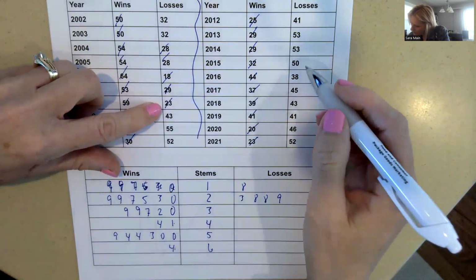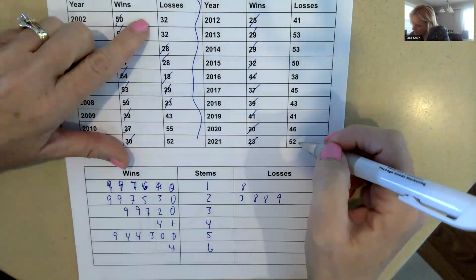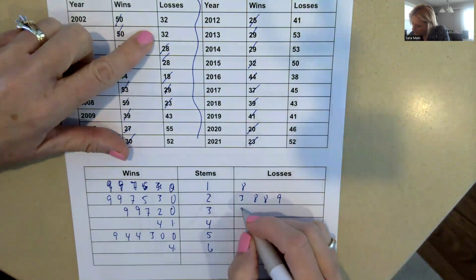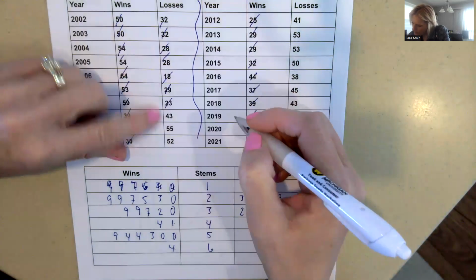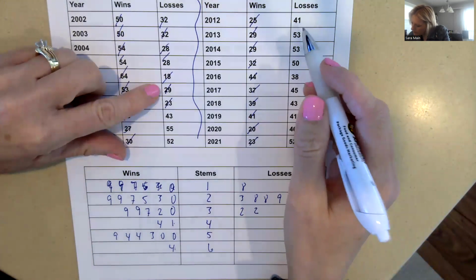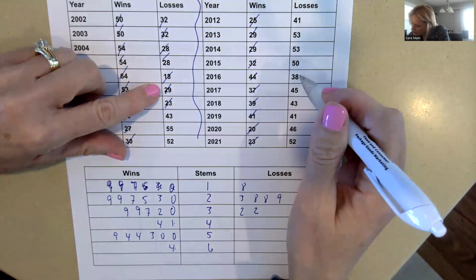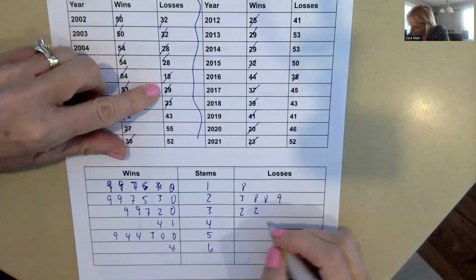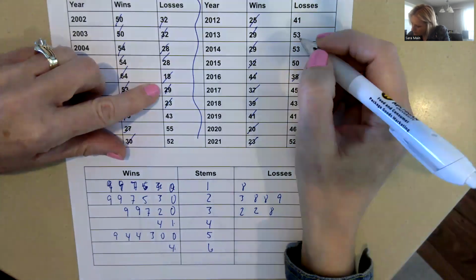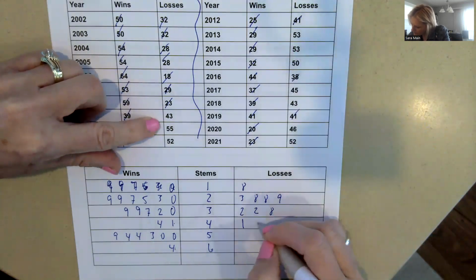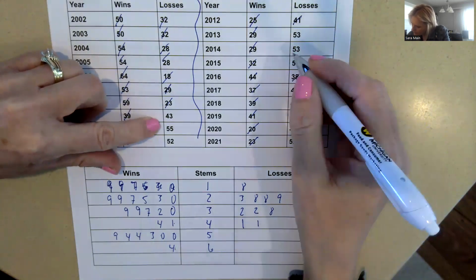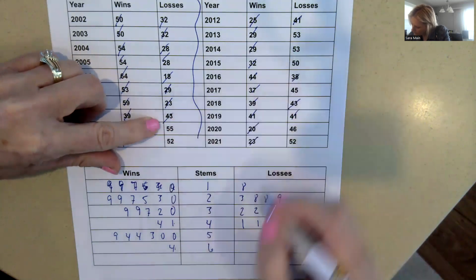And then in the 30s, it appears we have a 32 or 32. And a 38. And then in the 40s, we have a couple of 41s. And 2 43s.